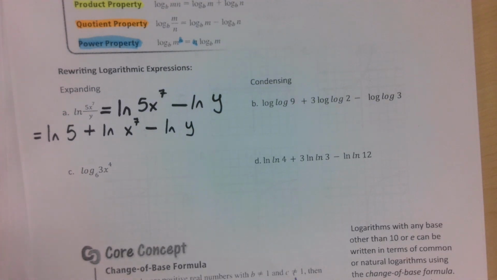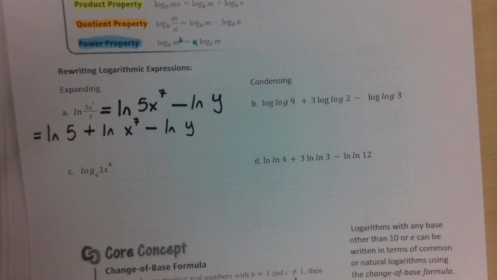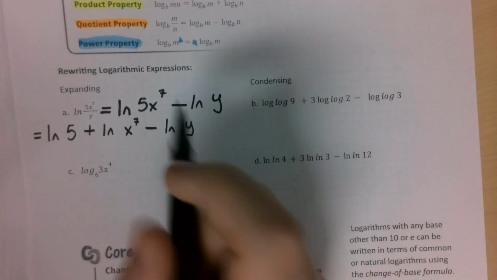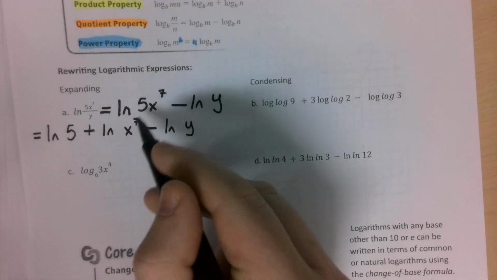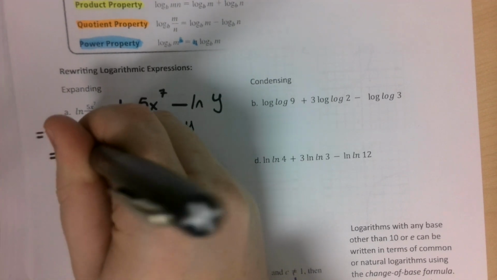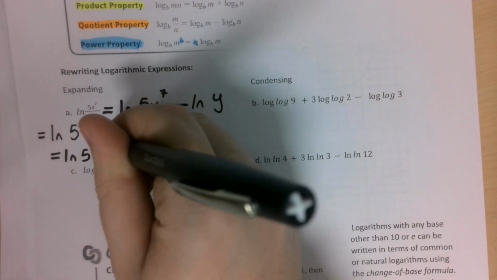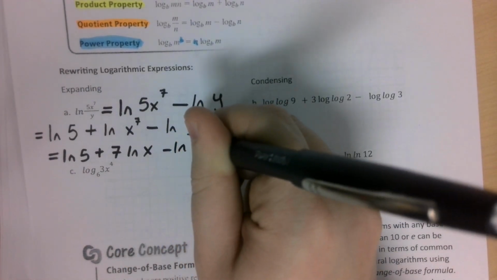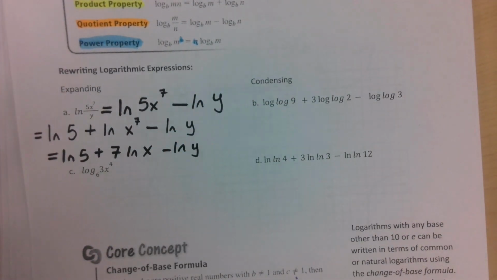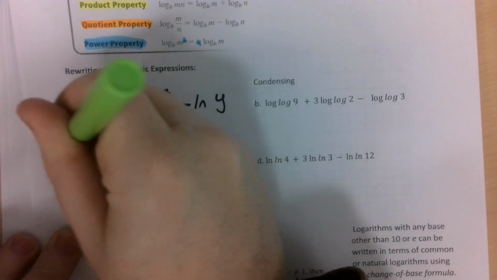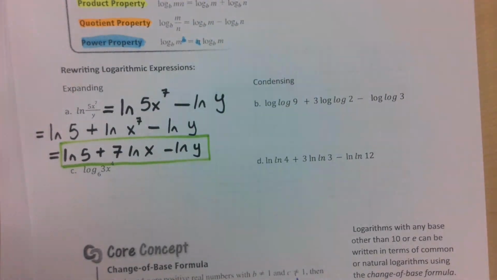Now, are there any other rules that we can use here? We absolutely can. See how in this middle term we have x to the 7th power? The power property tells us to move that 7 in front of the logarithm. So our final answer is the natural log of 5 plus 7 times the natural log of x minus the natural log of y. And we are done. This is the expanded form of what we saw before.